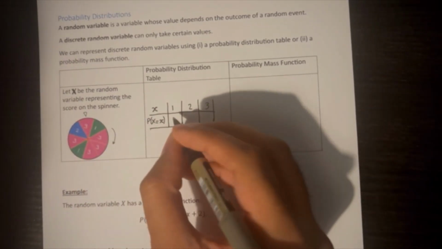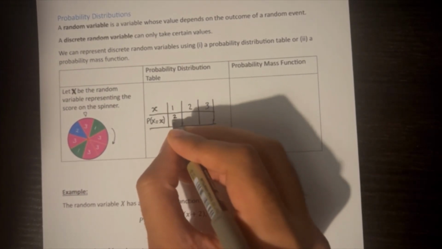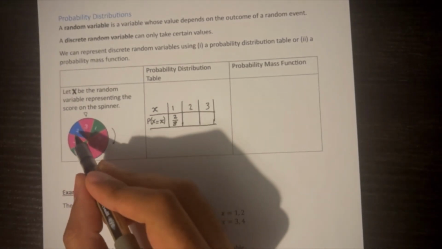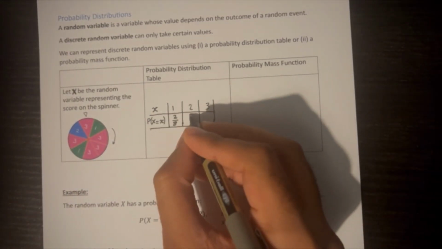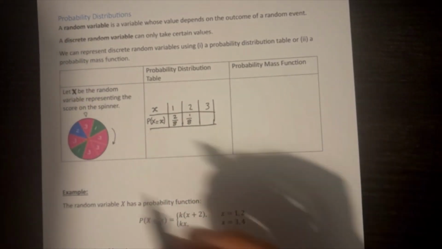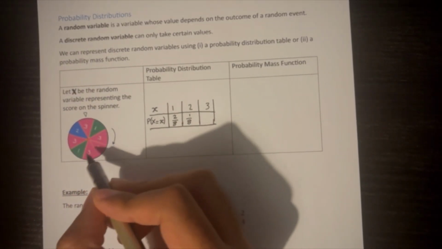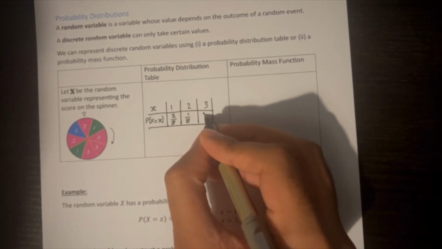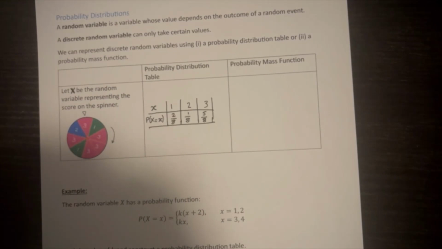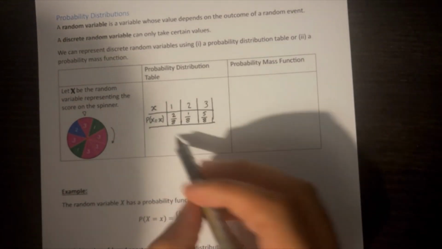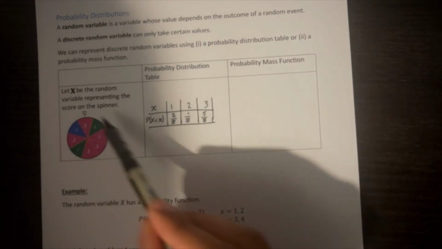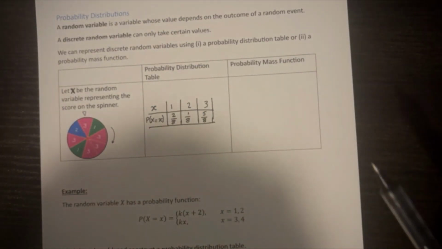There's 2 of those, so that's 2 out of 8. For 2, there is only 1 of those, so that's 1 out of 8. And for 3, there are 1, 2, 3, 4, 5 of those, so that is 5 out of 8. Now that's something that's probably fairly familiar to us. We've just been able to represent the probabilities on that spinner as a table.